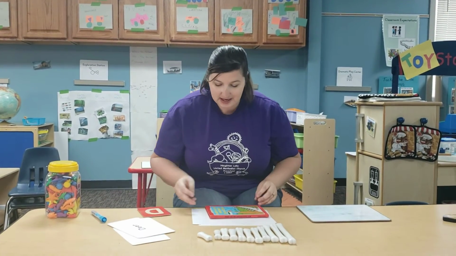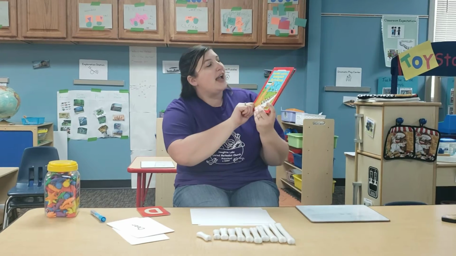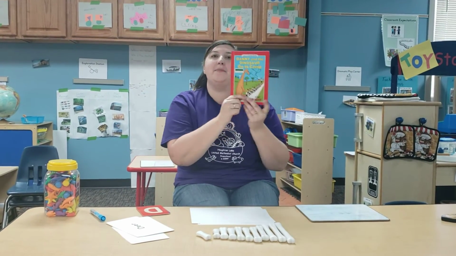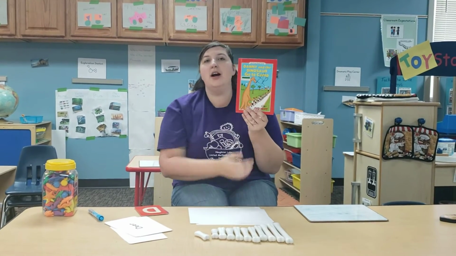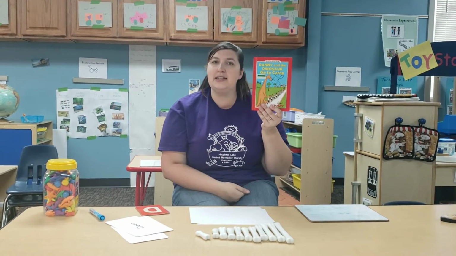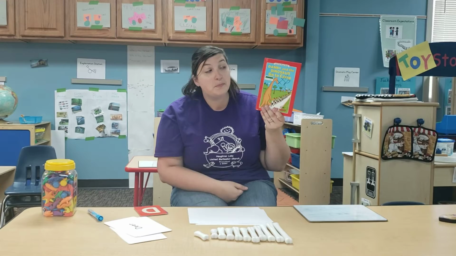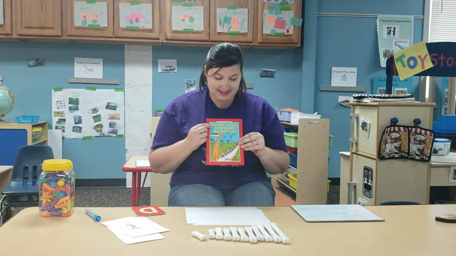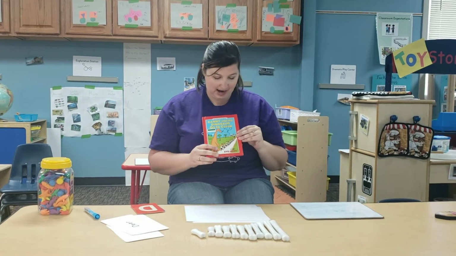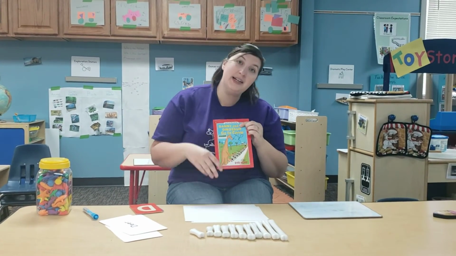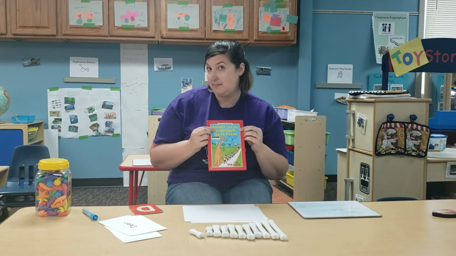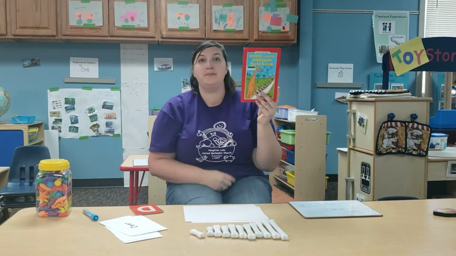Miss R grabbed a book today off of our bookshelf. I grabbed Danny and the Dinosaur Go to Camp. When you look at just the cover of this book, do you see any D's? I do. I see one in Danny. I see one at the end of and. Dinosaur starts with a D.